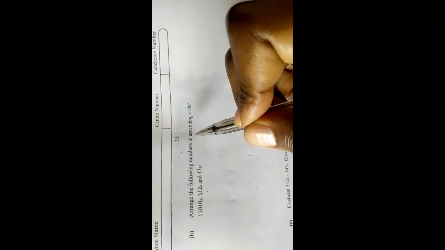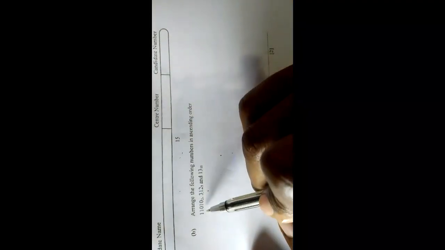Part B. Arrange the following numbers in ascending order. So we have 11010 base 2, 312 base 5, and 13 base 10. It might be difficult to arrange them given that they are in different bases. So in order for it to be easy, we need to first convert these to base 10, or we estimate.